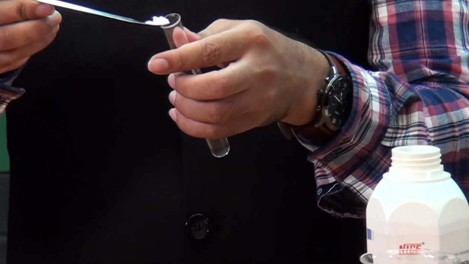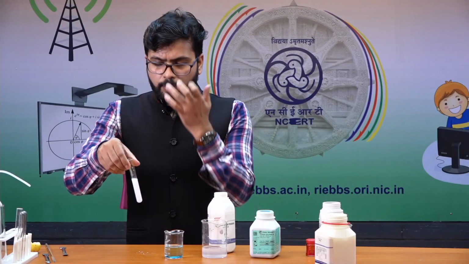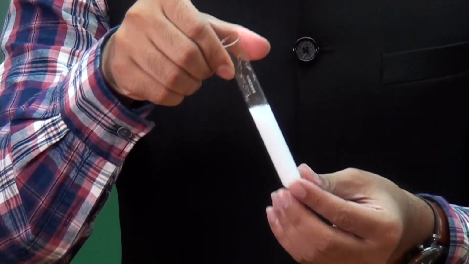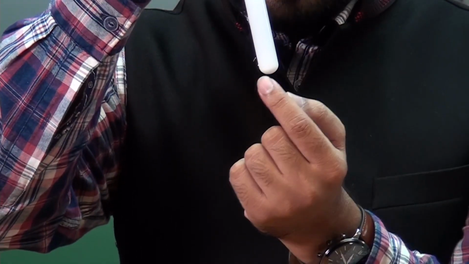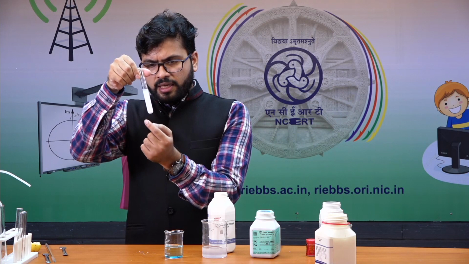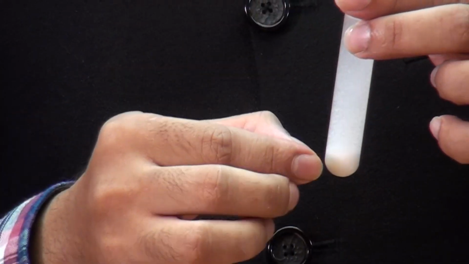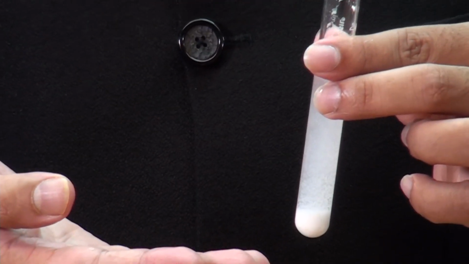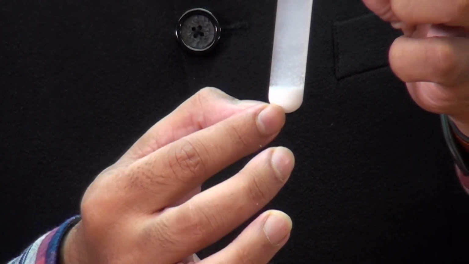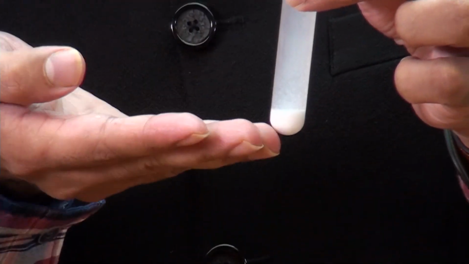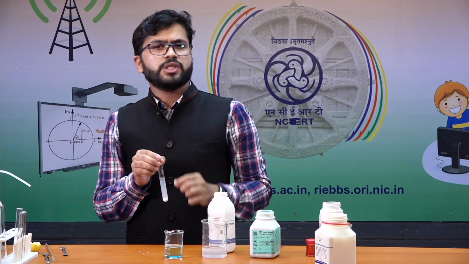What will you observe? If you observe it very carefully, by mixing it, I have shaken it thoroughly, but after some time, what you will observe is that at the bottom of the test tube, gradually the particles are settling down. What does that mean? That means the calcium oxide powder is not getting uniformly distributed throughout the mixture. At the bottom of the test tube, the calcium oxide powder is settling down. That means we can see a clear visible boundary of separation between them. So we'll call that a heterogeneous mixture.